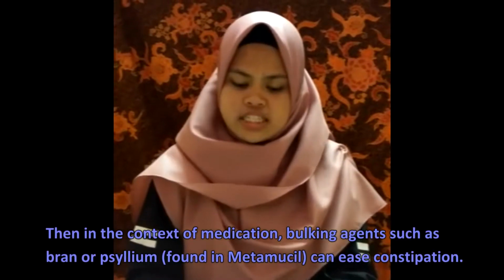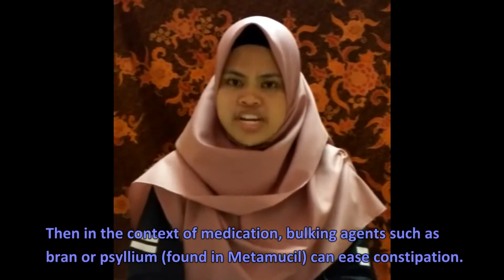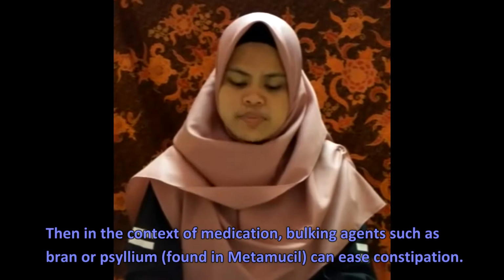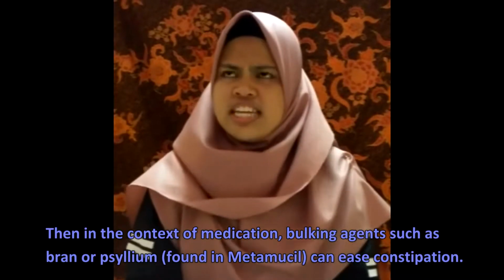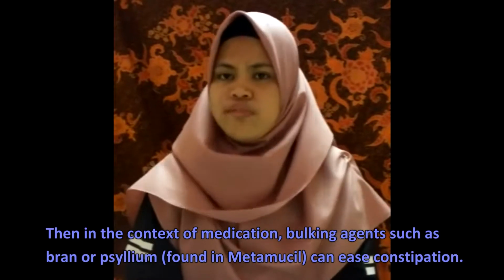The next function of this food additive is in the context of medication. Bulking agents such as bran or psyllium, found in Metamucil, can ease our constipation. So it is very useful for our health.